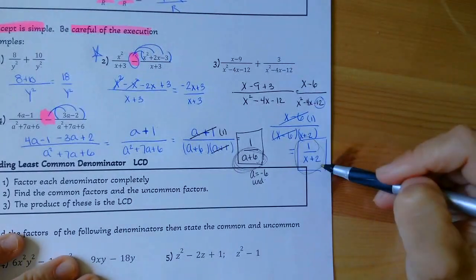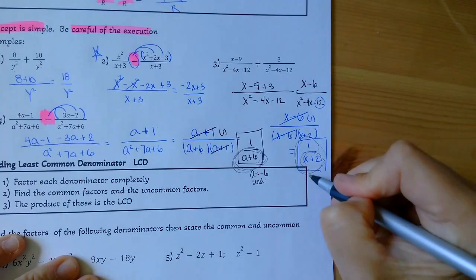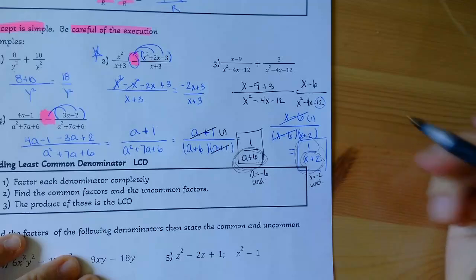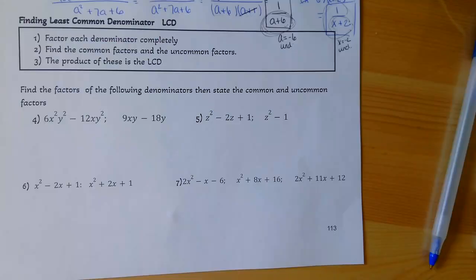How about from example 3? Can't divide by 0. So the only number that would make this undefined would be x equals negative 2. So again, my domain would be all real numbers except those.